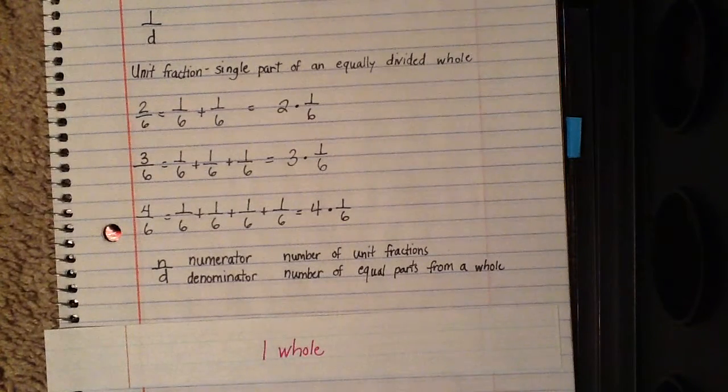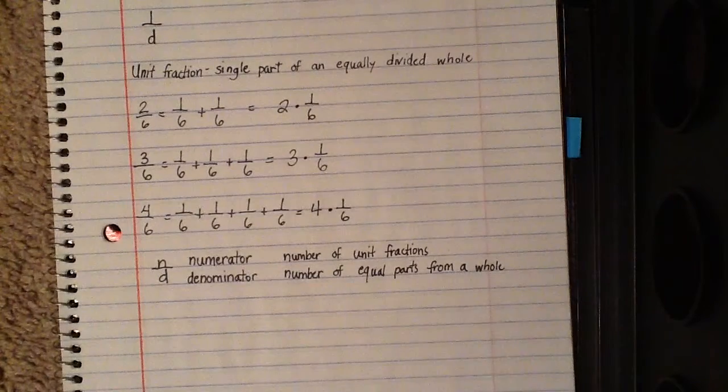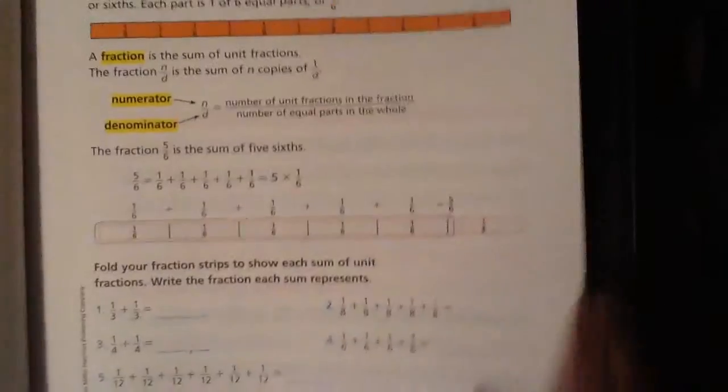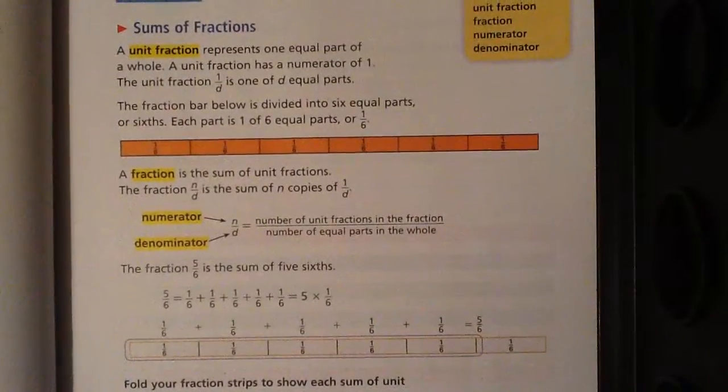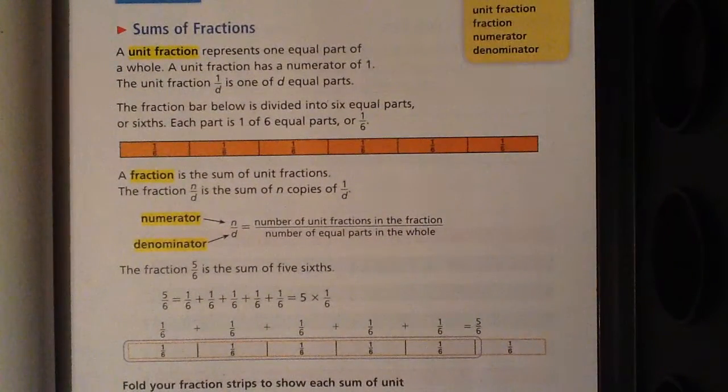So go ahead and look at page 195 in your books. We're given the definition: a unit fraction represents one equal part of a whole. A unit fraction has a numerator of 1. The unit fraction 1 over d is one of d equal parts. The fraction bar below is divided into 6 equal parts, or sixths. Each part is one of 6 equal parts, or 1/6.